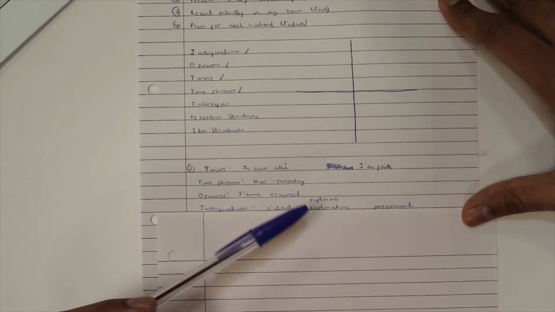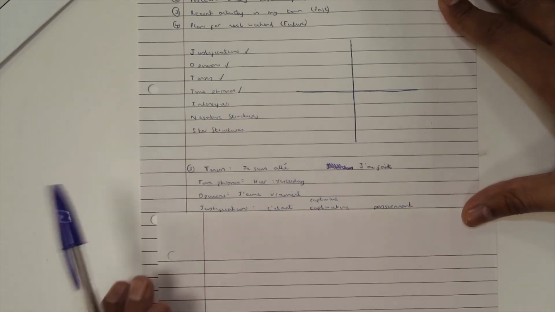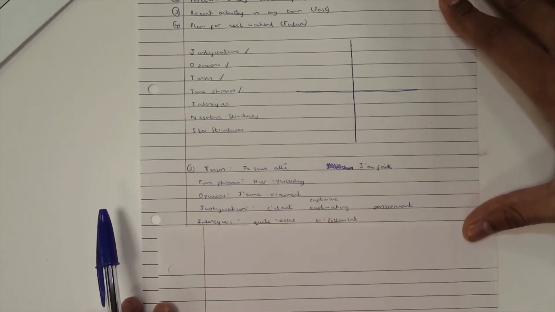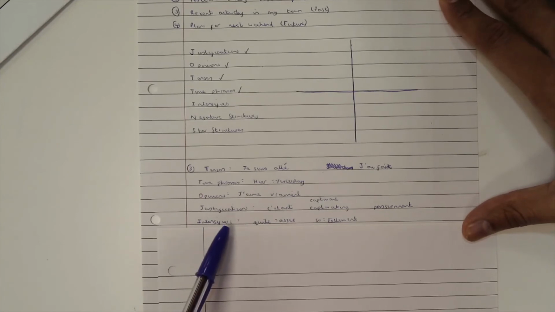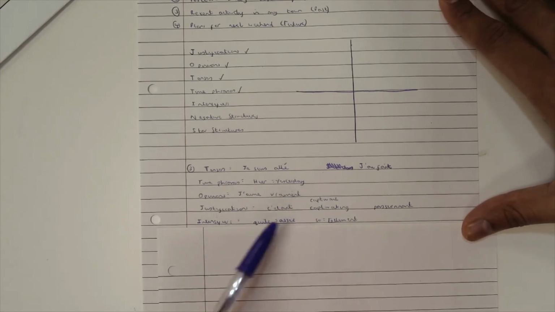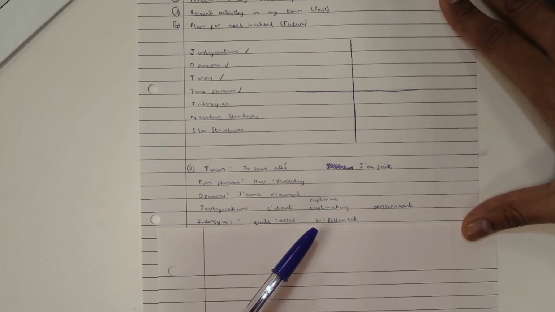So they have to make sense. Those two have to link together. And then my final imperative part of the jottings is the intensifiers, and I've chosen assez, which means quite, and tellement, which means so.